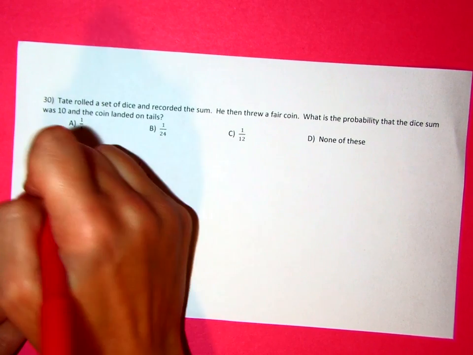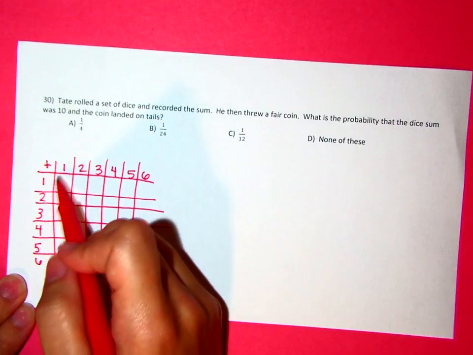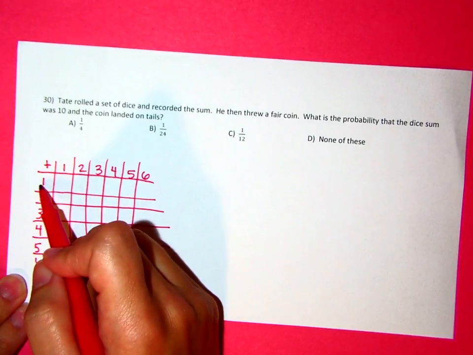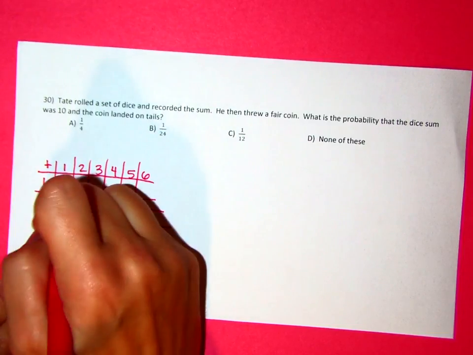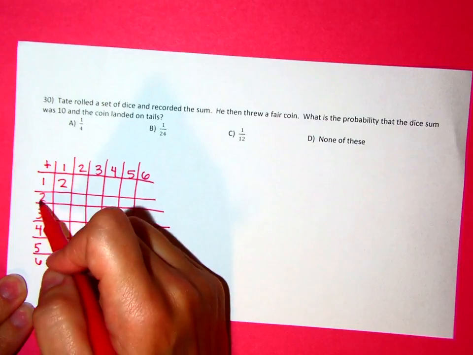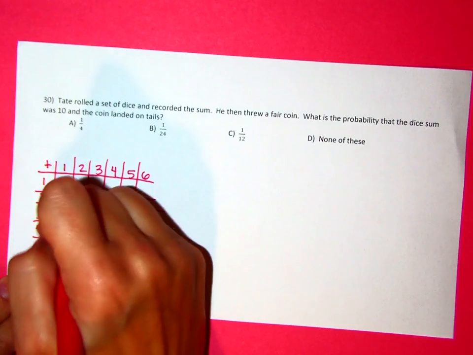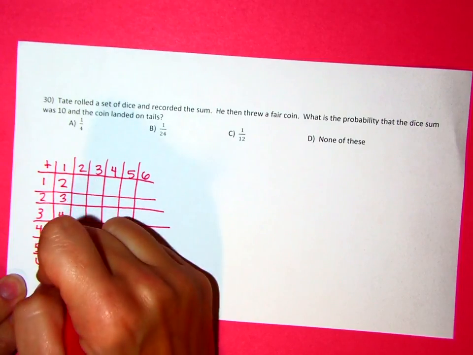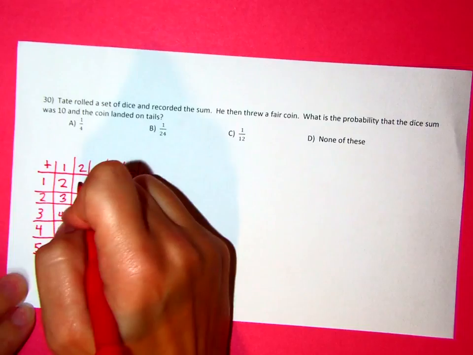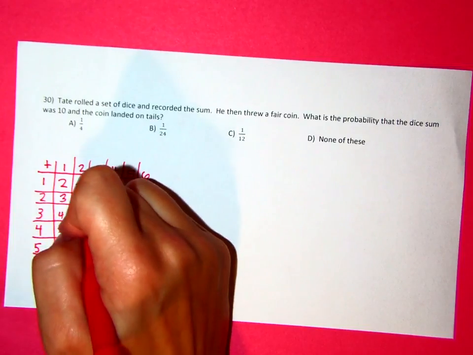Now, a dice sum chart basically means that if he rolled a 1 and rolled a 1, what's the sum of that? Well, 1 plus 1 is 2. If he rolled a 1 and a 2, what's their sum? 1 plus 2 is 3. So basically, you are adding this all up, and you're going to finish this chart. So give me just a minute to finish this.